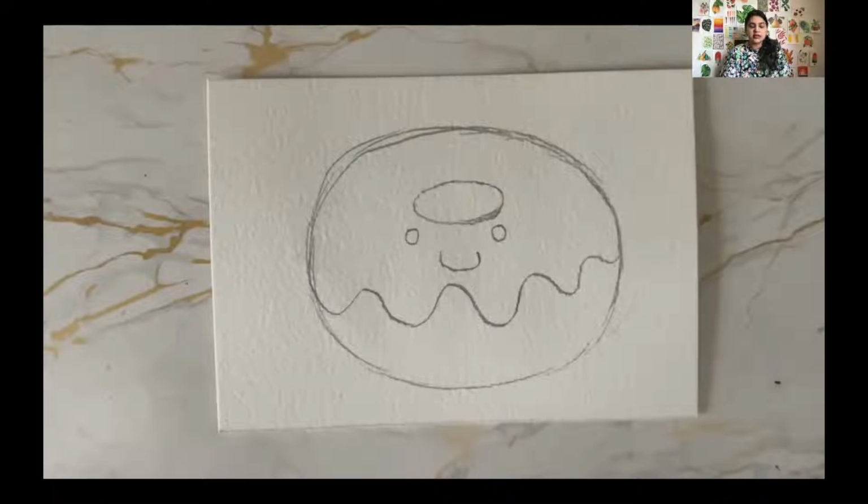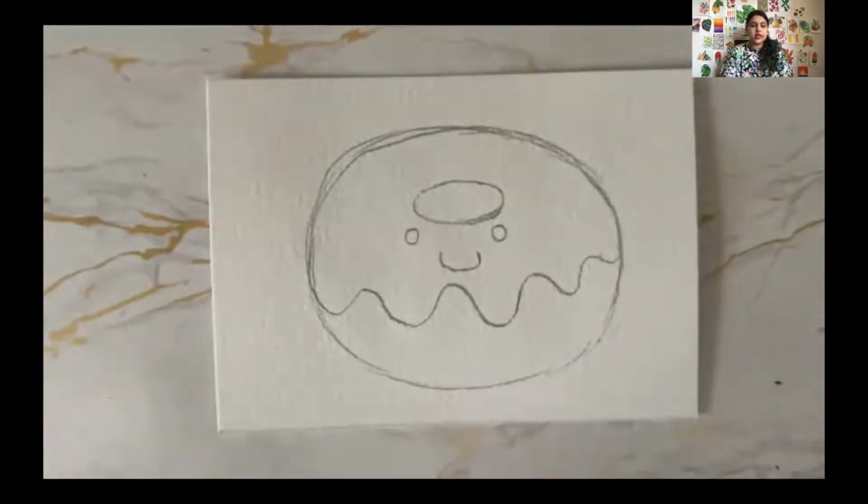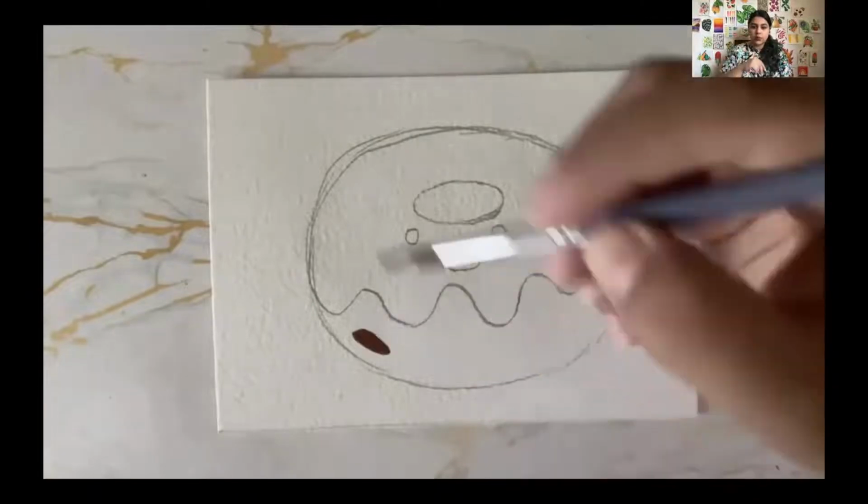Now, since everybody has their brown, let's start with the bottom part of the donut. Here I'm going to take my brown and outline that whole bottom section. So here I'm just showing you my wet brush. I've taken my brown color and I'm going to start outlining the bottom section. What I mean by the bottom section is not where the topping is, but there.